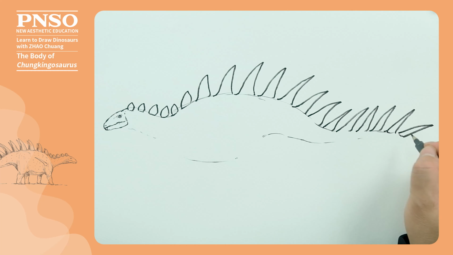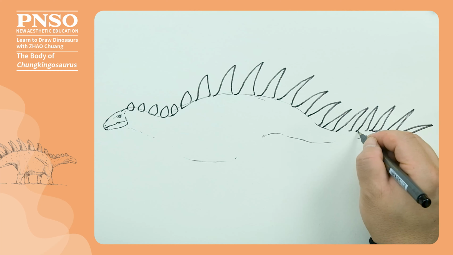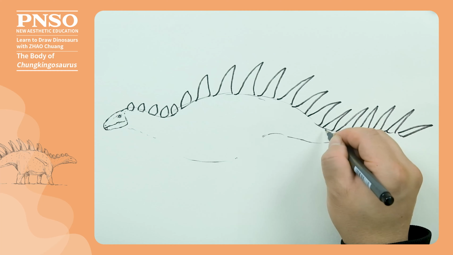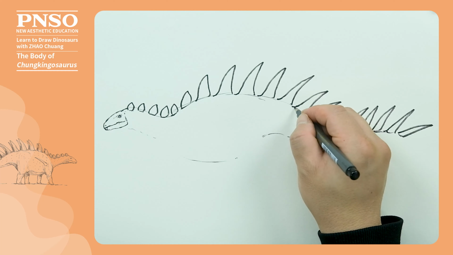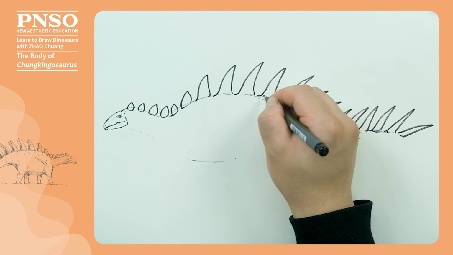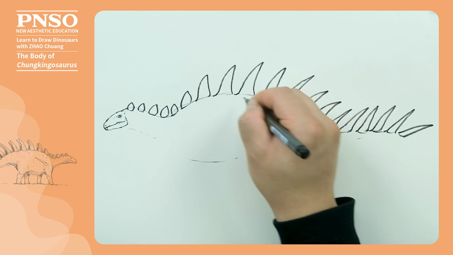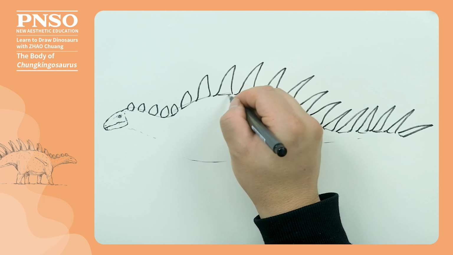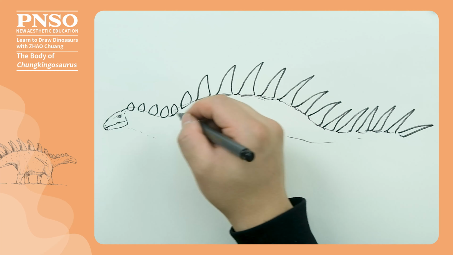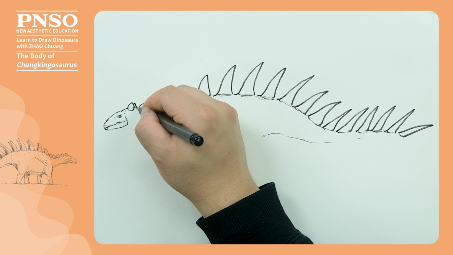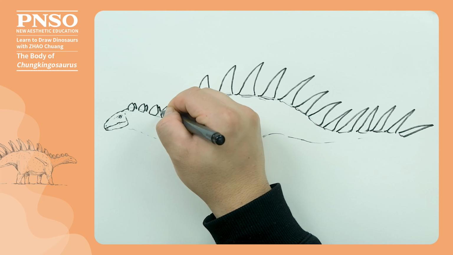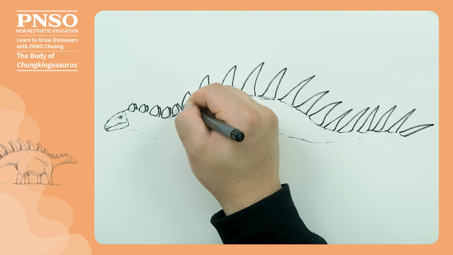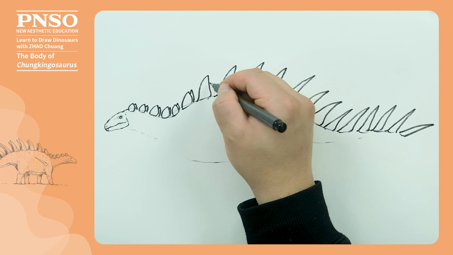We show the transition lines between the base of the bony plates and the skin. Then, draw the corresponding bony plates on the other side. The bony plates of this dinosaur appeared in pairs.